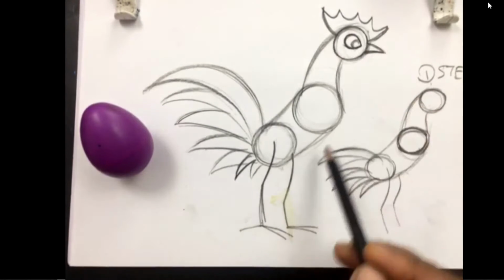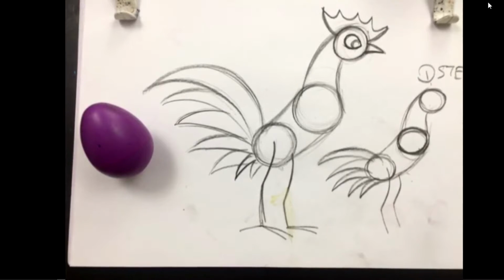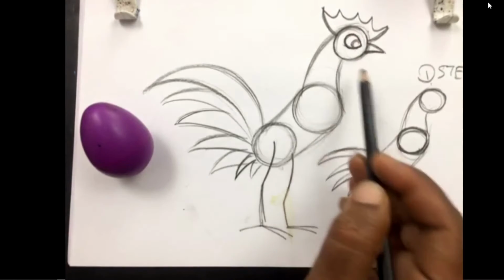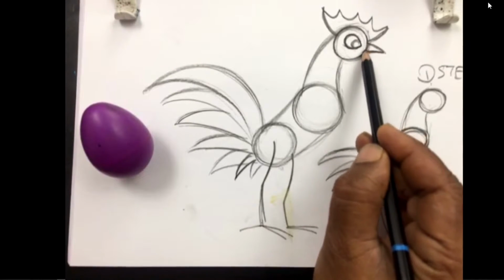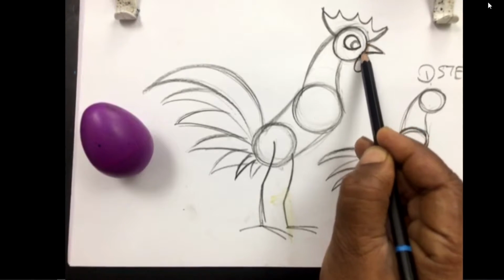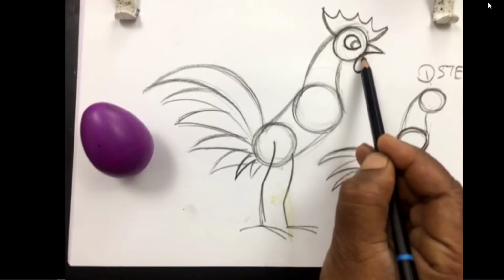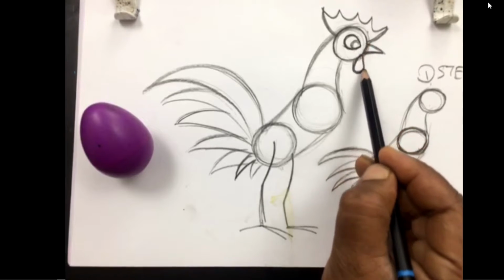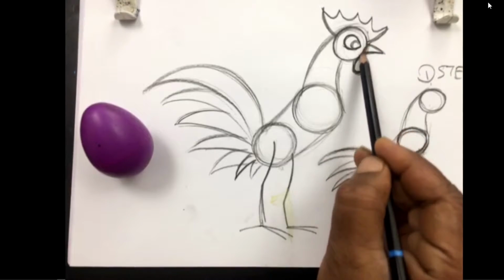Okay, very simple. Simple like this. And down here you can put ones like this. Simple. 1, 2, 1, 2. Make it simple. Okay, like this.